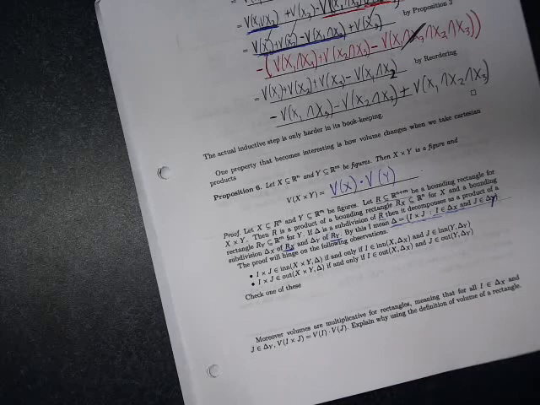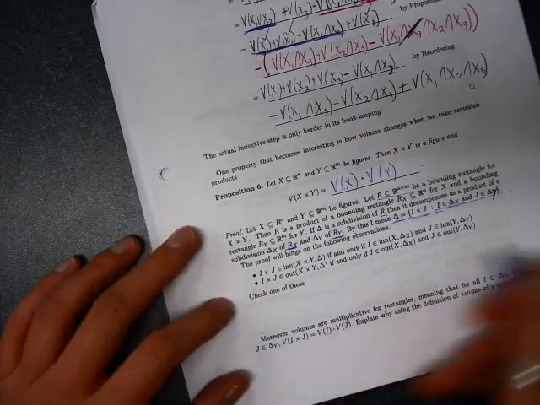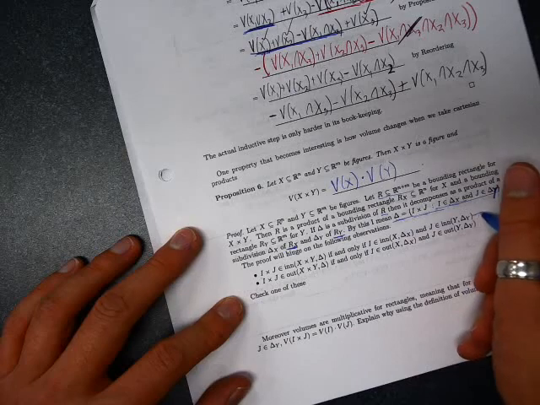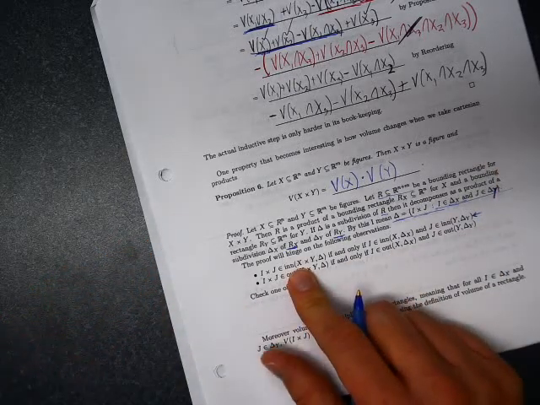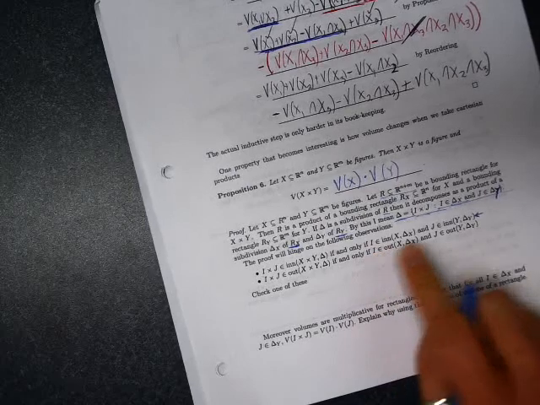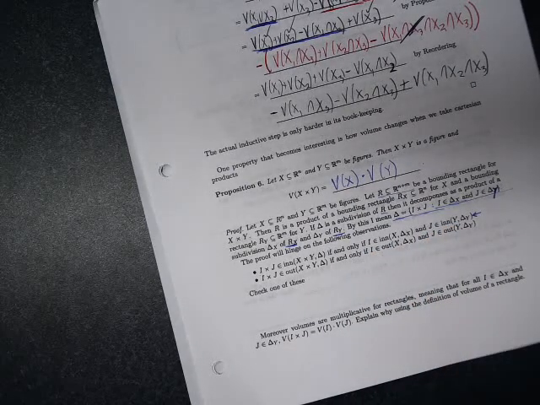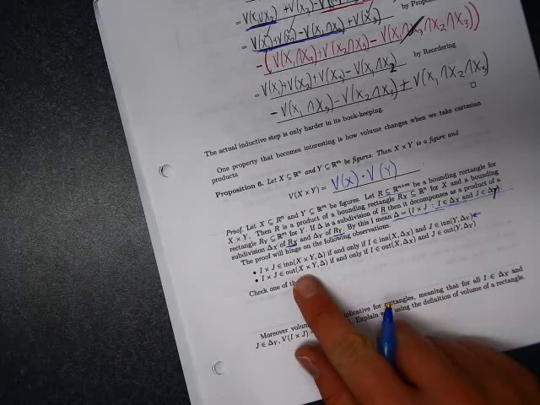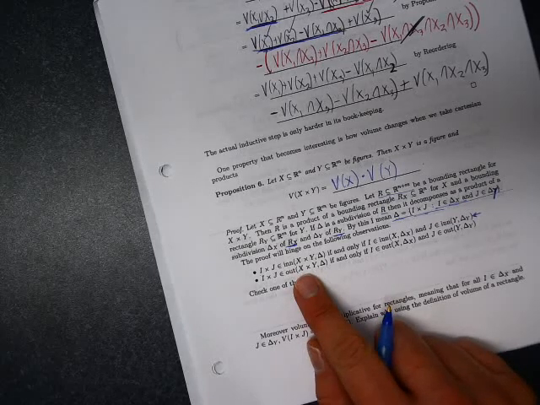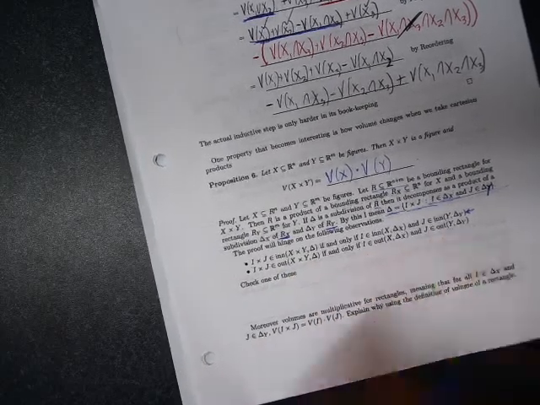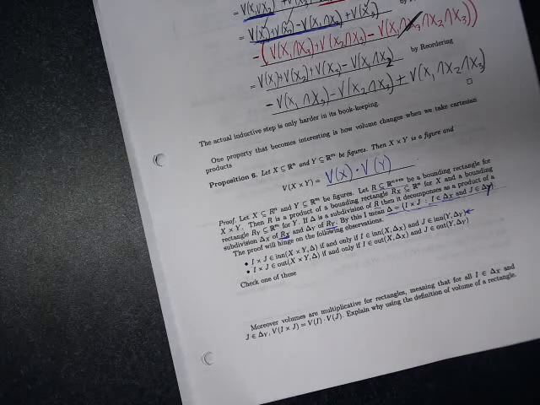I claim I cross J is an inner rectangle to X cross Y if and only if I is inner to X and J is inner to Y. What do you think? Can you come up with a proof for that? Let's try. And the same thing for outer: I cross J is an outer rectangle for X cross Y if and only if I is an outer rectangle for X and J is an outer rectangle for Y. So let's try to do it.